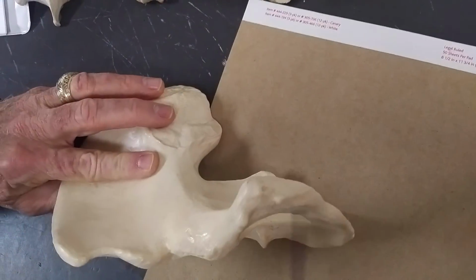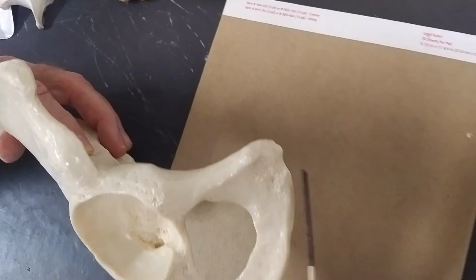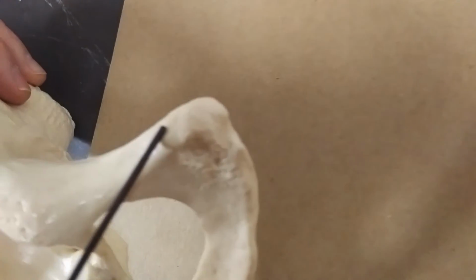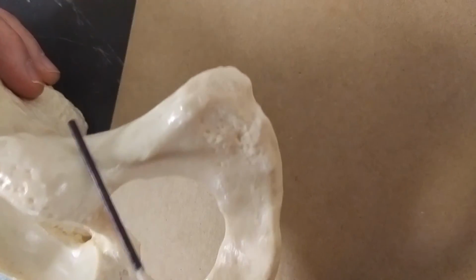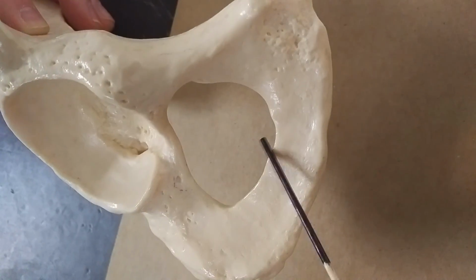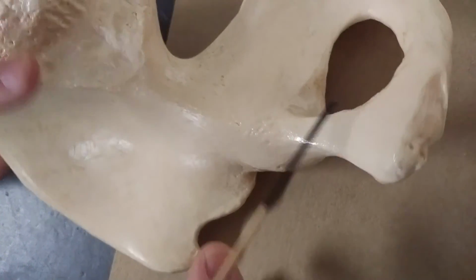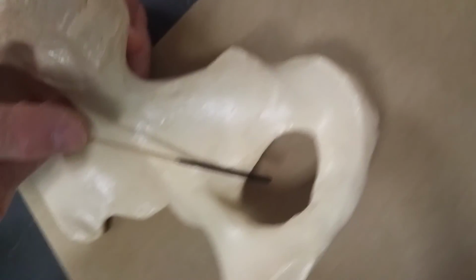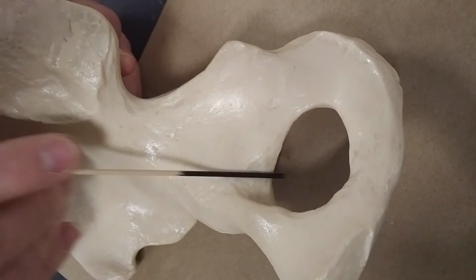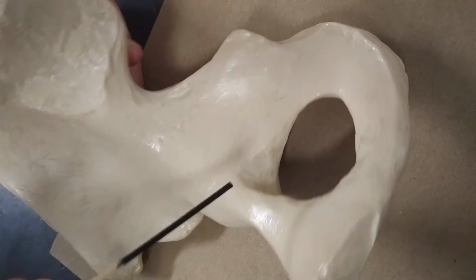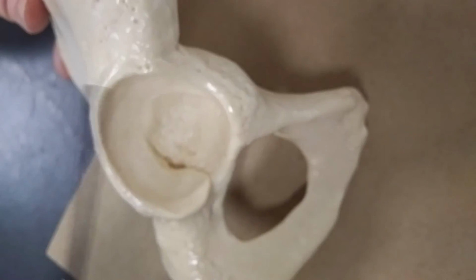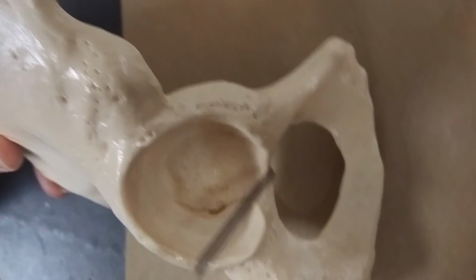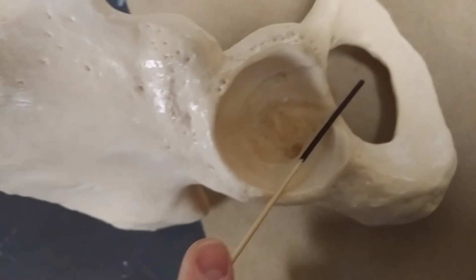And then we have the pubic bone. This is the pubic bone. We have the pubic tubercle. We have a superior pubic ramus and the inferior pubic ramus. And we have a groove right here called the groove for the obturator nerve. Back to the acetabulum. This is called the lunate surface. This is the fossa. And this is the acetabular notch right here.